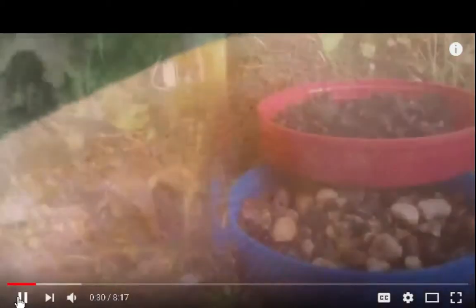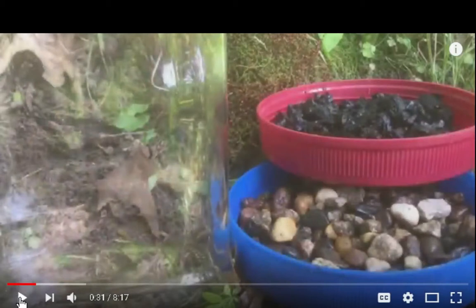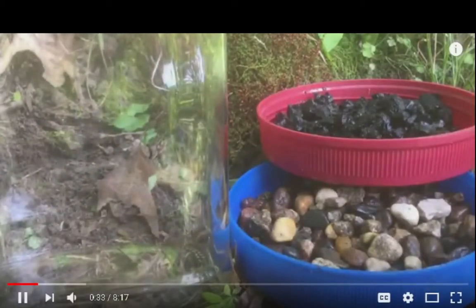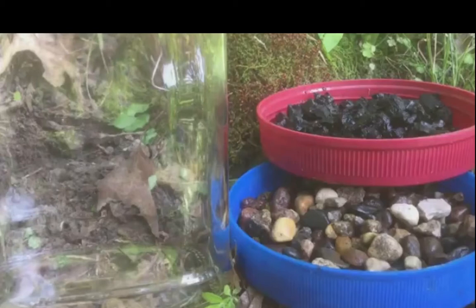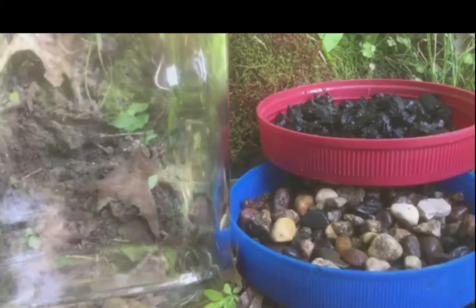Wow. Did you see that? The dust on his finger? Those will be the spores. That's pretty cool. This is the first in a series of experiments to see if we can grow moss from spores on the ground, in containers, and in terrariums.